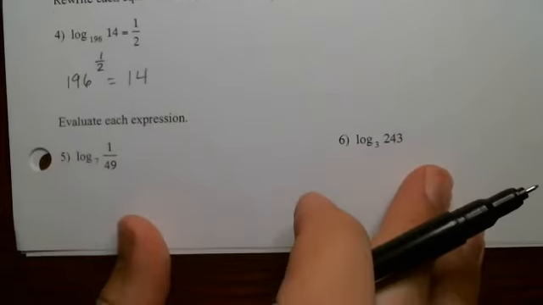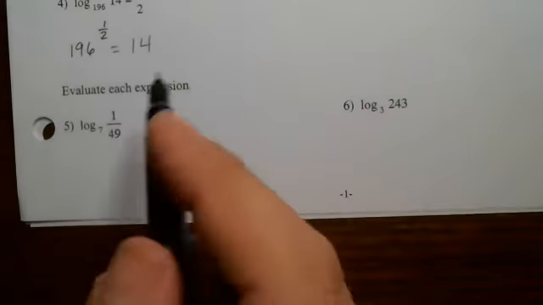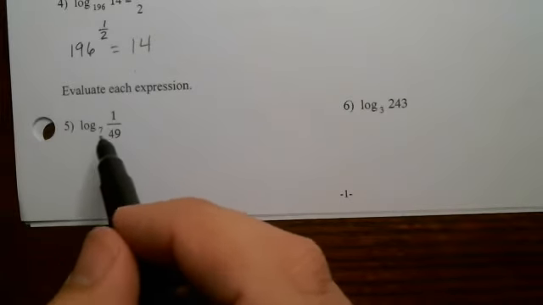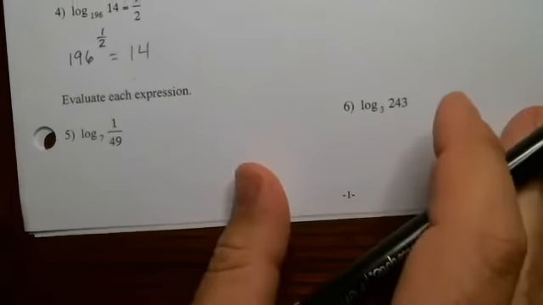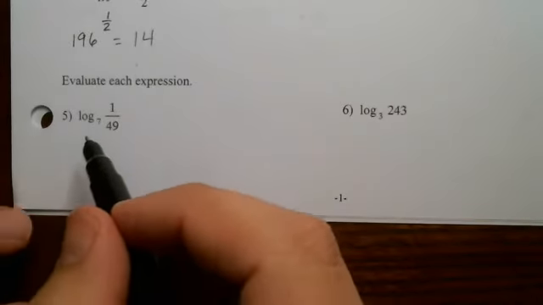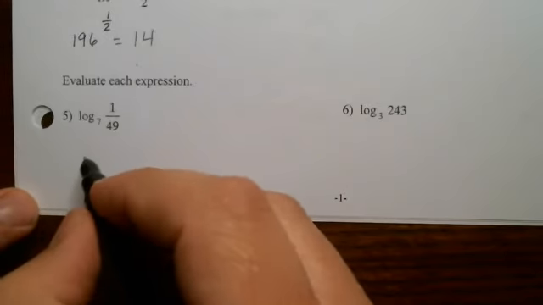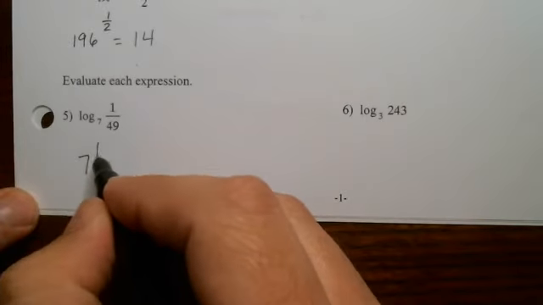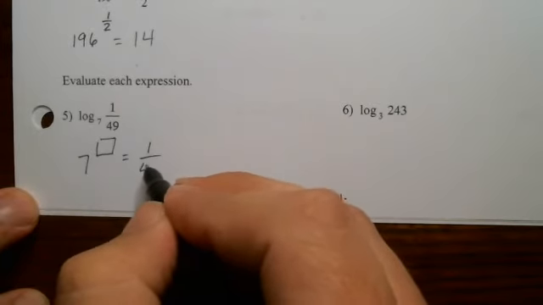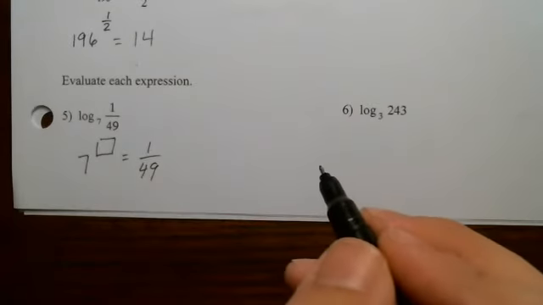All right, 5: log base 7 of 1/49. So what is it basically asking us to do here with number 5? What is it asking us? How many times, or like 7 and what exponent? Yeah, very good. 7 to what exponent is 1 over 49?